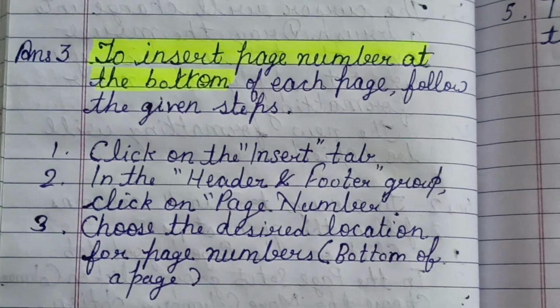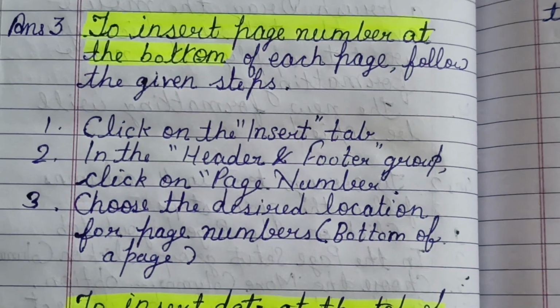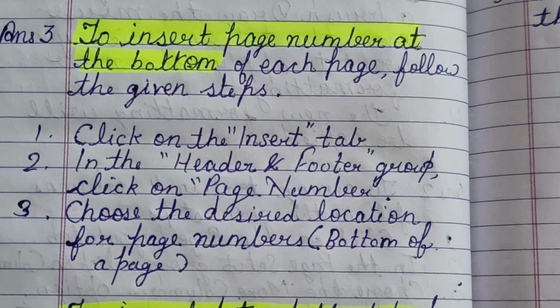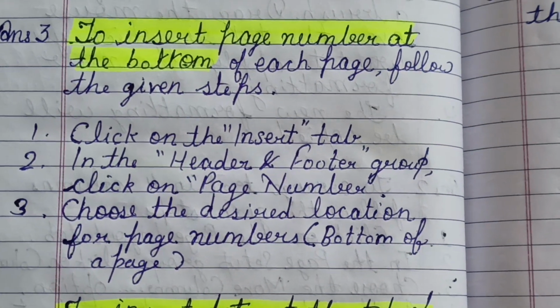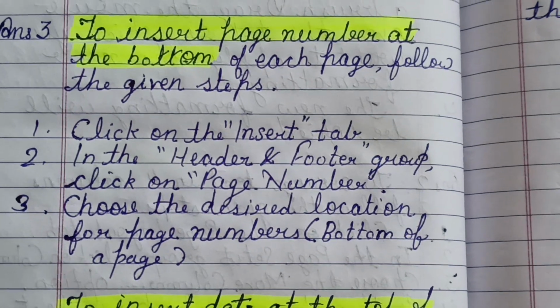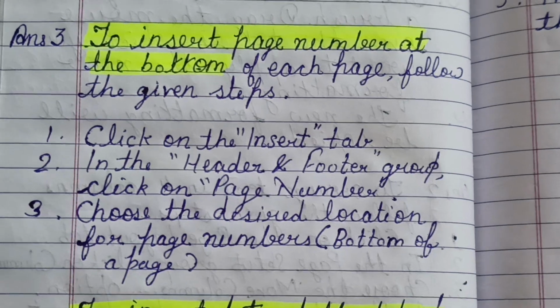So the answer, to insert page number at the bottom of each page, follow the given steps. Number 1, click on the Insert tab. Number 2, in the header and footer group, click on page number. Number 3, choose the desired location for page numbers, like the bottom of a page.